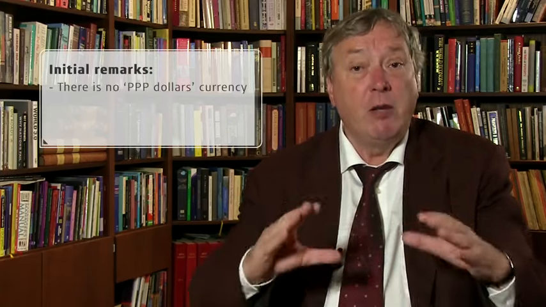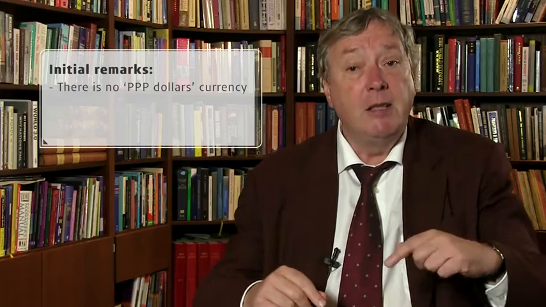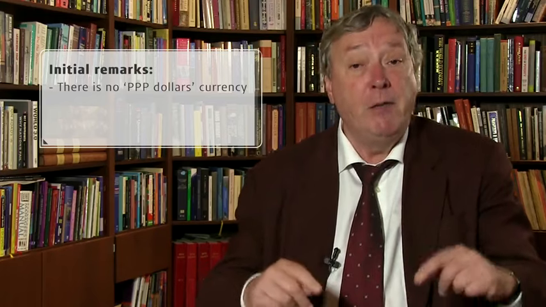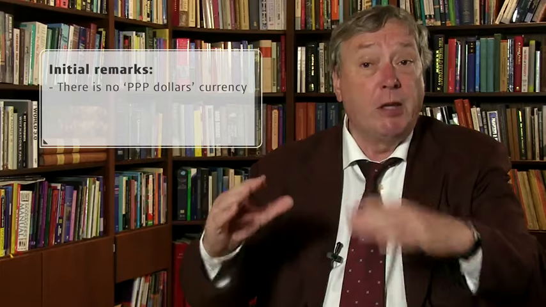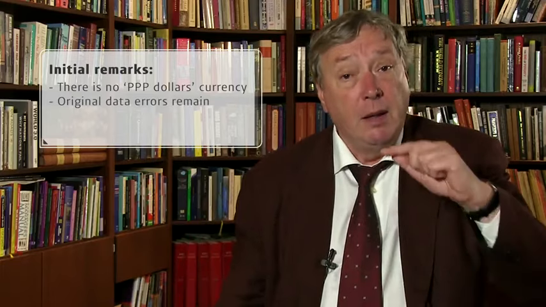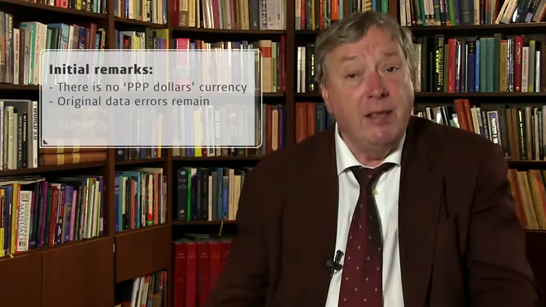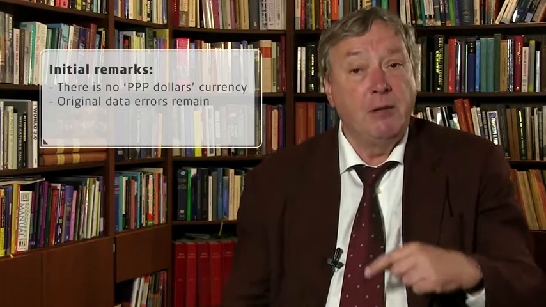Now before we see how this happens, I want to say three things. Firstly, PPP dollars do not exist. The economy functions in real current currencies. An Indian spending rupees in his own country might get a consumption boost by PPP figures, but everything else will seem more expensive all the same. Secondly, the PPP calculations do not start from scratch. Any flaws or errors in the original estimates will be carried over into their conversion into PPP values.